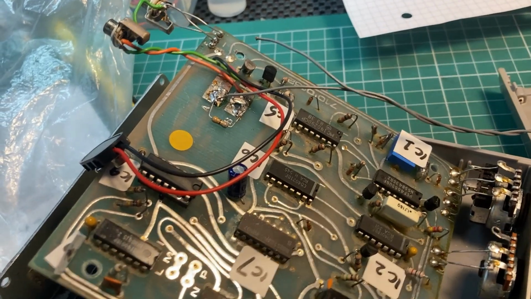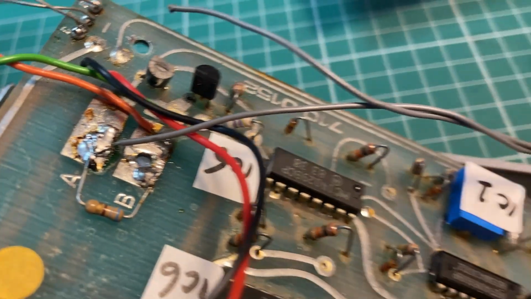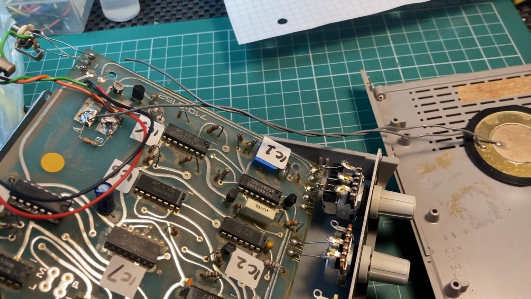And just as you're about to switch it on, the cable breaks on the speaker. I'll have to put that back together.